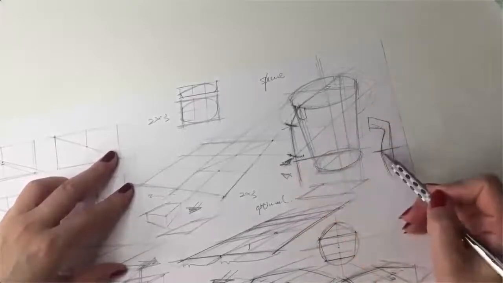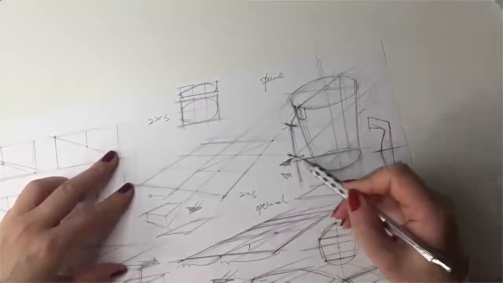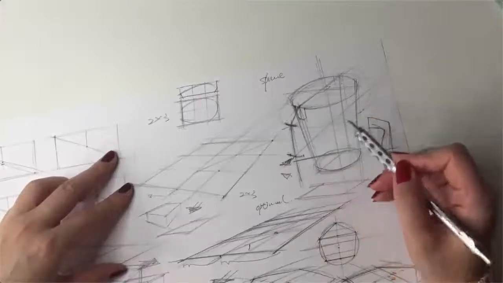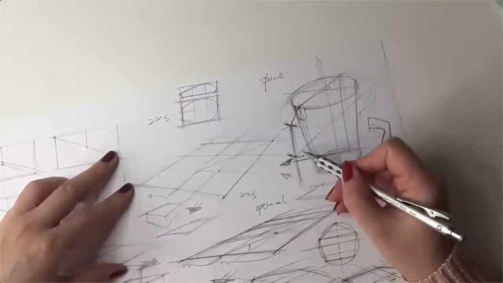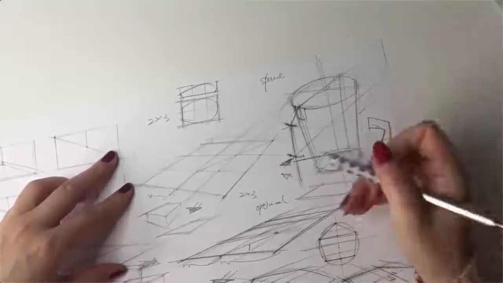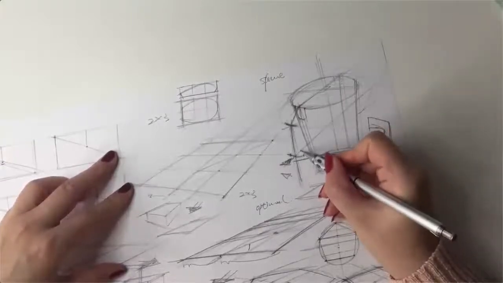And also this corner is supposed to point to the center of the circle, right? So it will definitely be somewhere here. Let's imagine in this case it will be somewhere here.